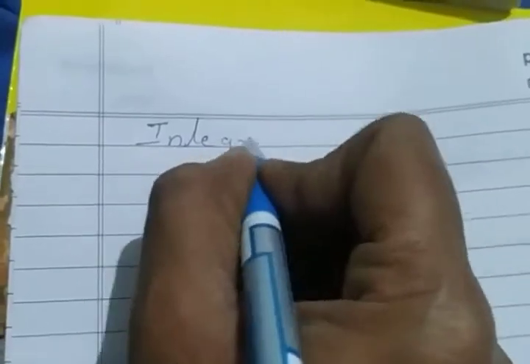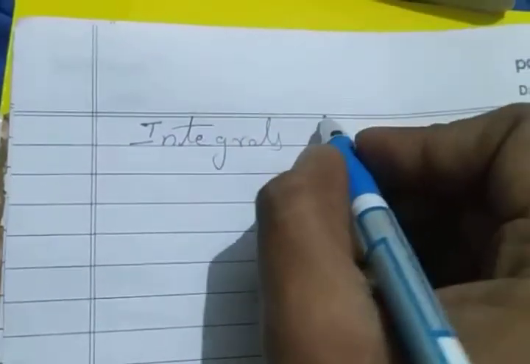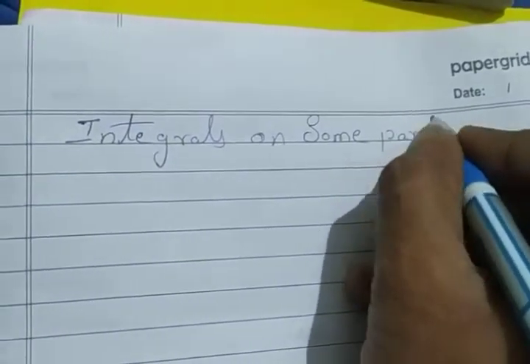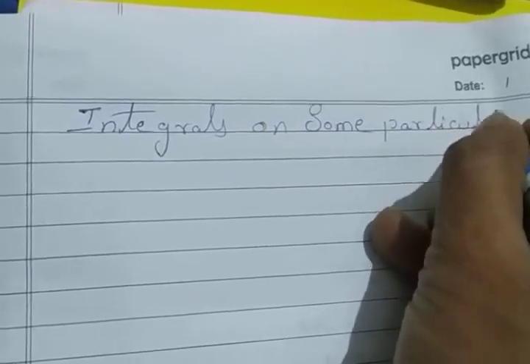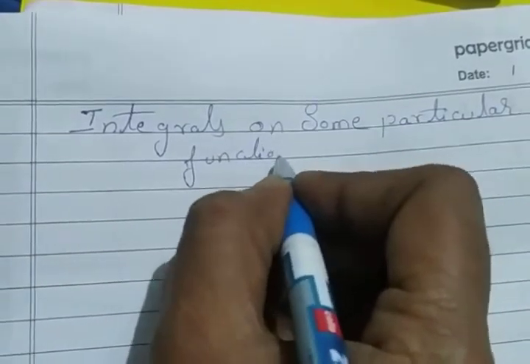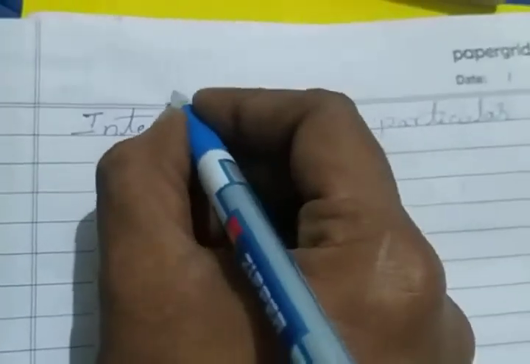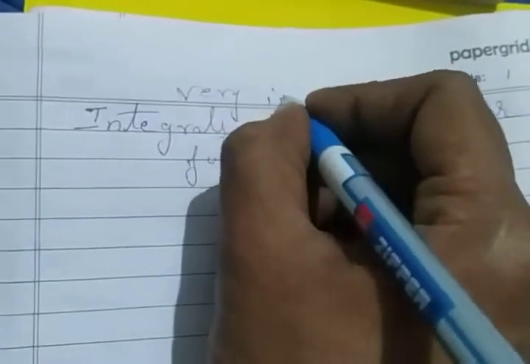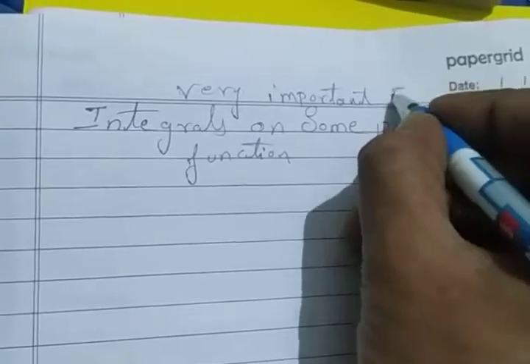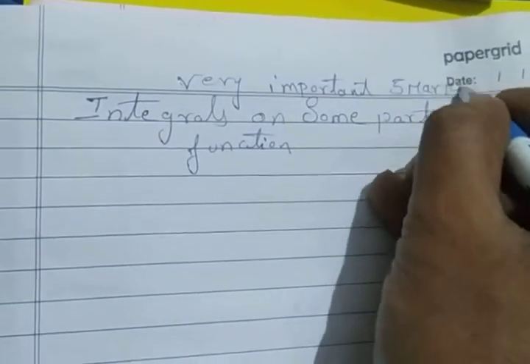Next one is integrals on some particular function. Very important. 5 marks question.